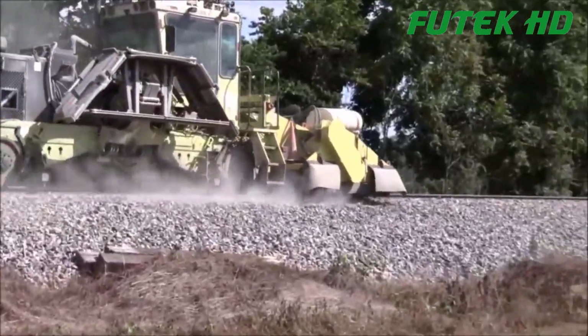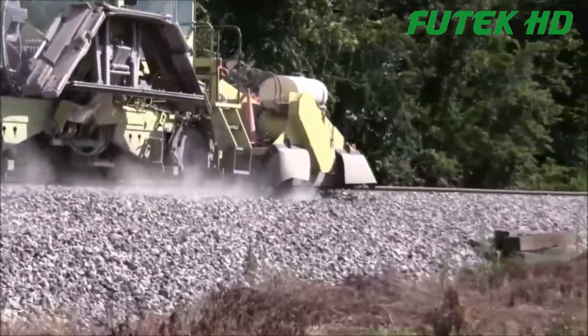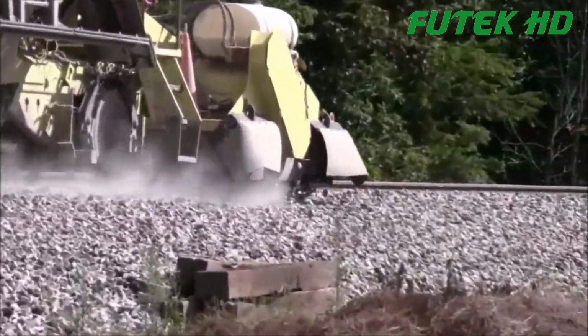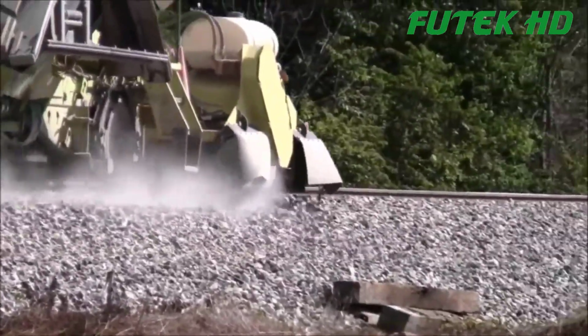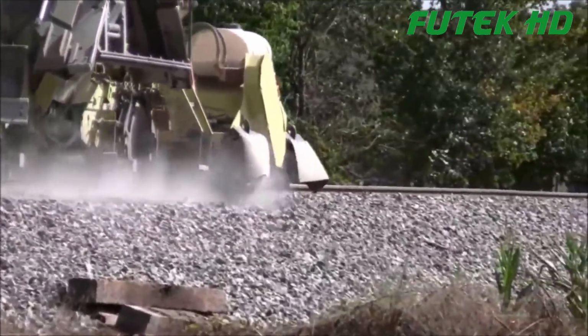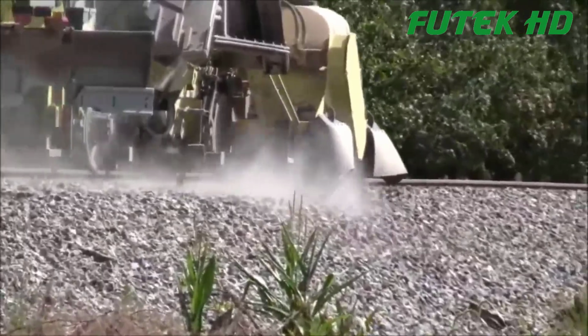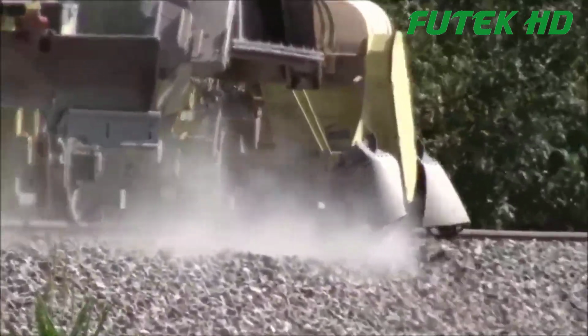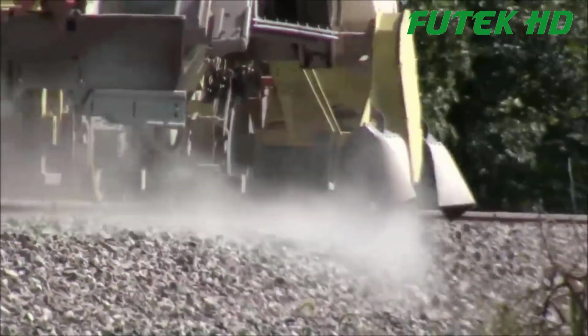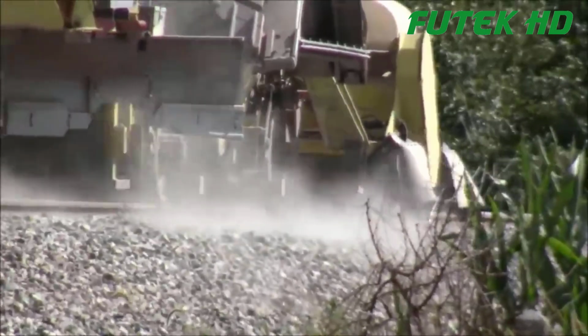The final stage of railway track construction involves reprocessing the gravel base to secure the sleepers in place. This crucial step ensures that the sleepers remain firmly fixed, preventing any unintended movement that could compromise the overall track stability and safety. Reprocessing the gravel base serves several vital purposes.